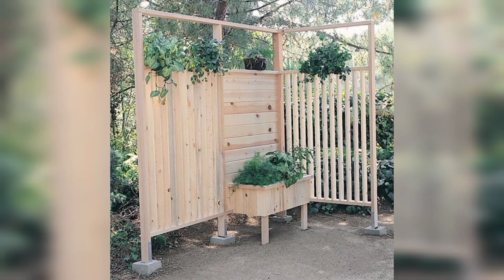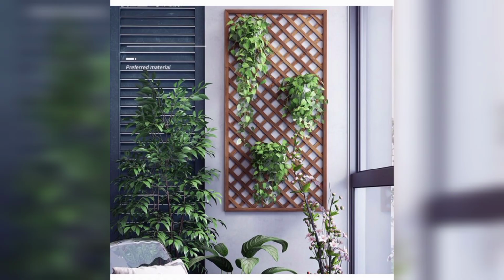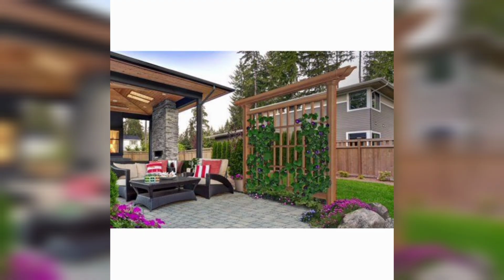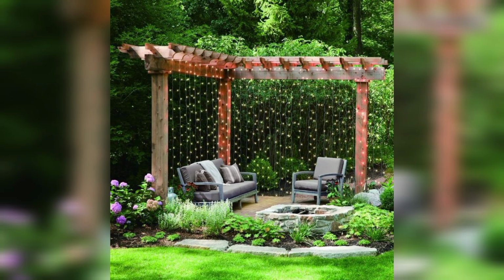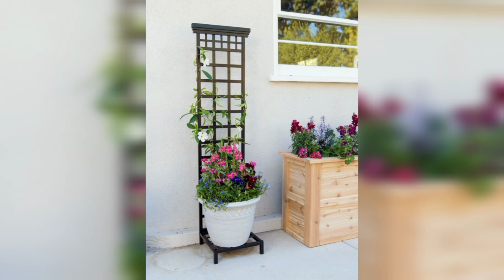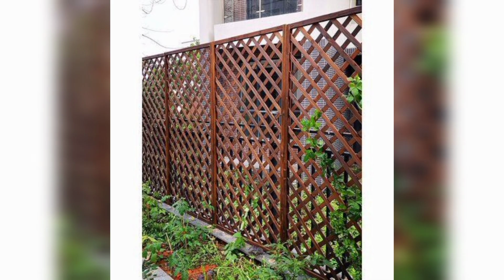Number one is trellises. Trellises are structures that support climbing plants, allowing them to grow vertically. They can be made of wood, metal, or PVC and come in various styles such as arched, fan shape, or grid-like trellises. Trellises can be stand-alone structures or attached to walls or fences.